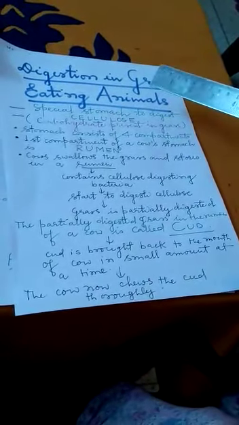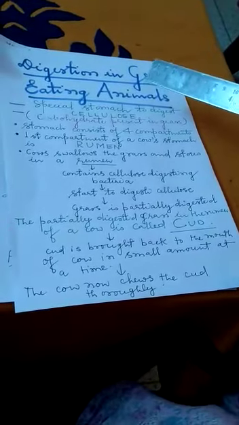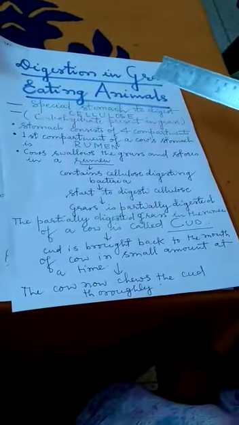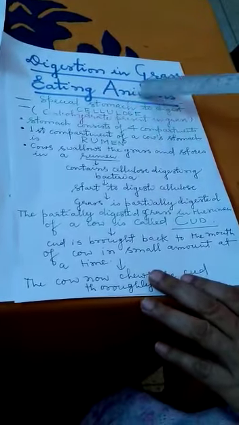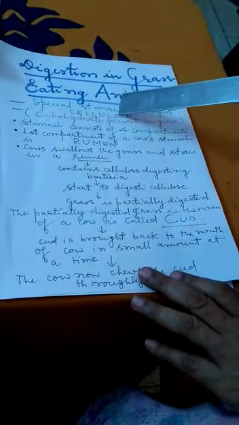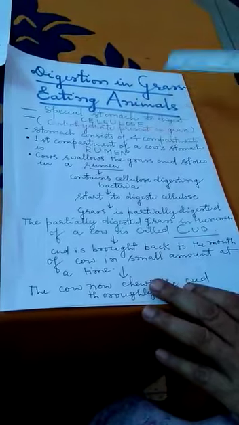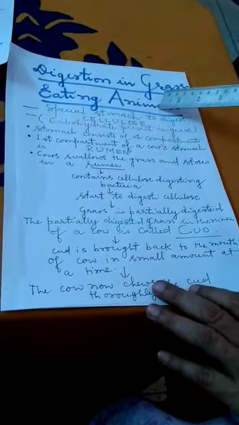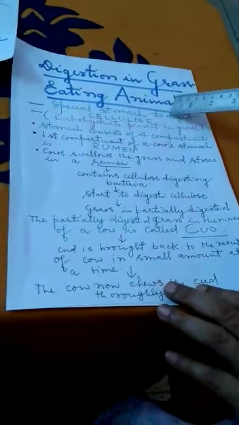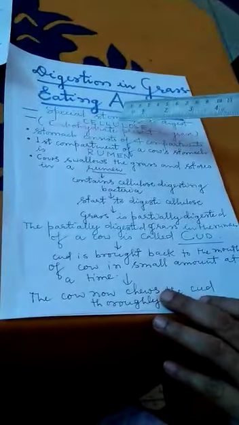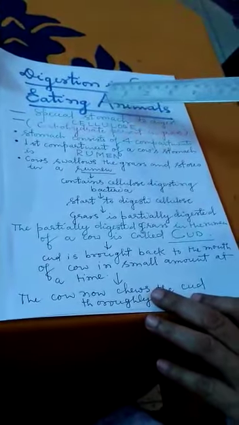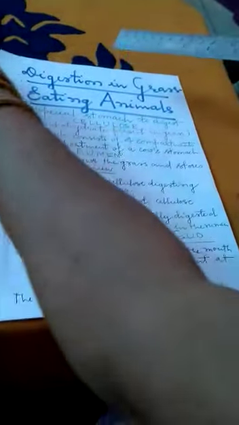Ruminants are grass-eating animals about which I am going to tell you now. They have a special stomach to digest cellulose. So ruminants are grass-eating animals. So cow is one of them. Cow, deer, elephant. So let us have an example of cow. They have a special stomach to digest cellulose.